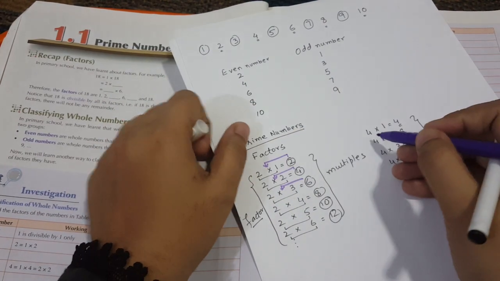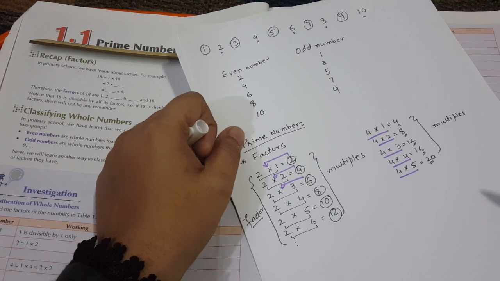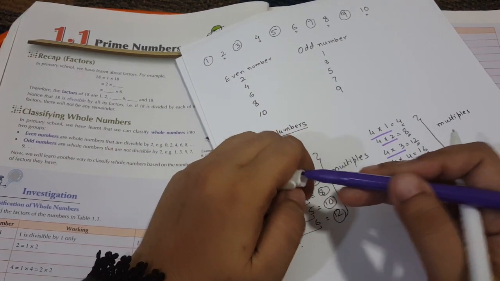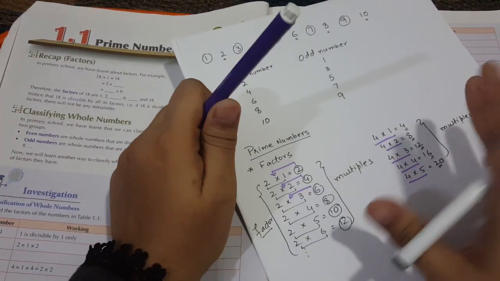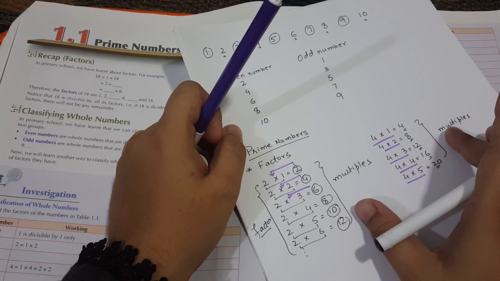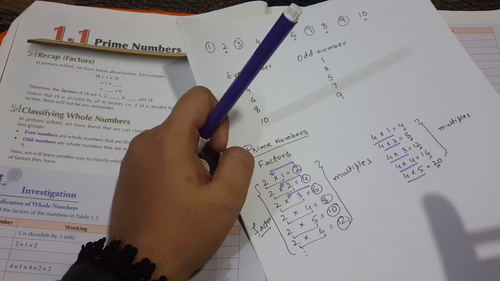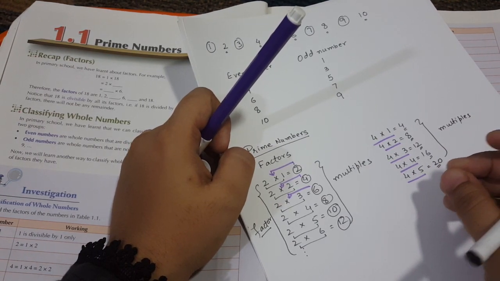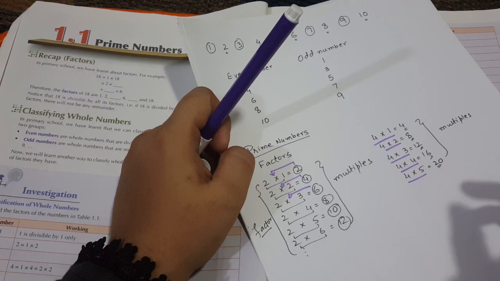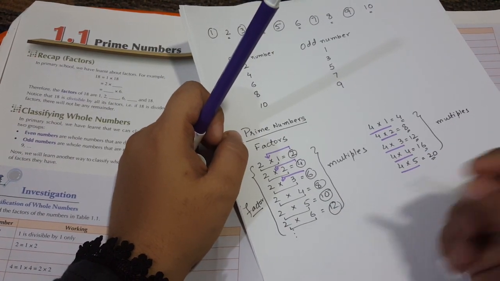And what are these? These are factors. Okay? Now for finding the factors, the most important thing is we need to know the divisibility test, which you have already understood in grade 5. But I will give you a very brief reminder about the divisibility test.